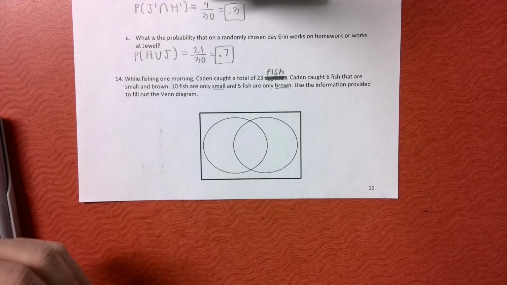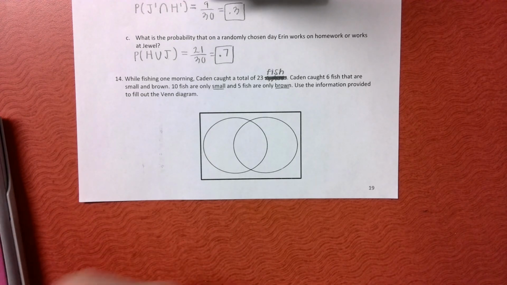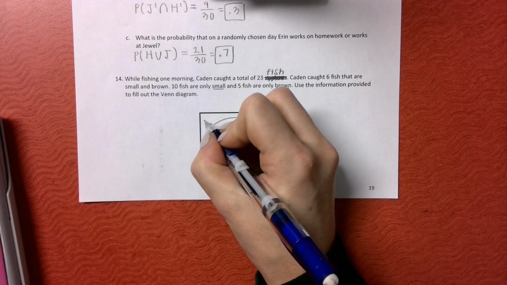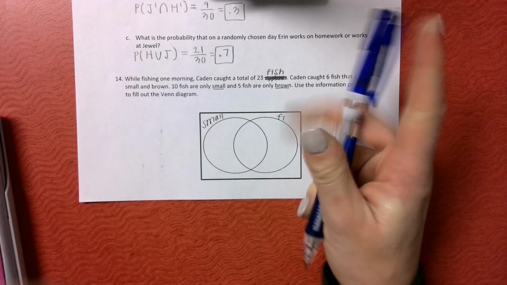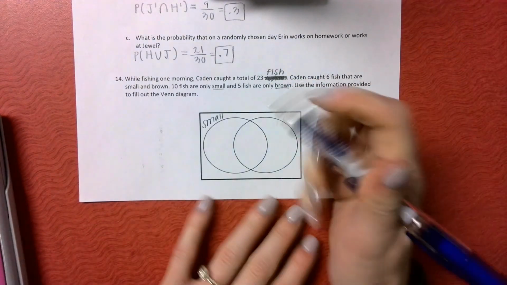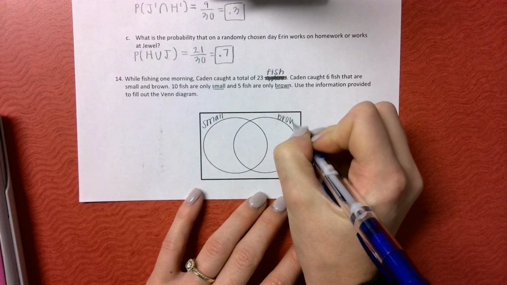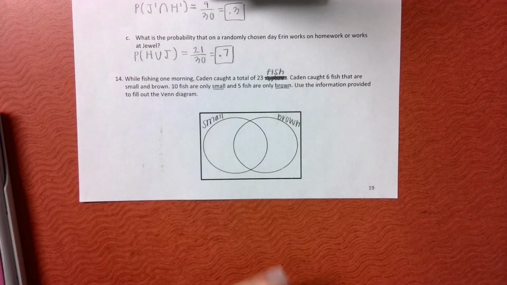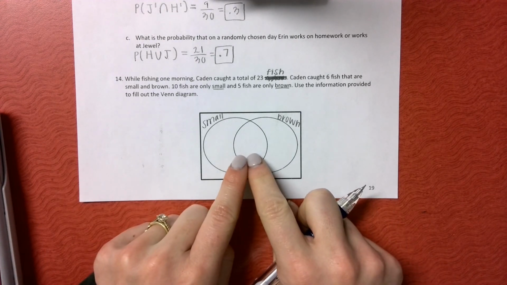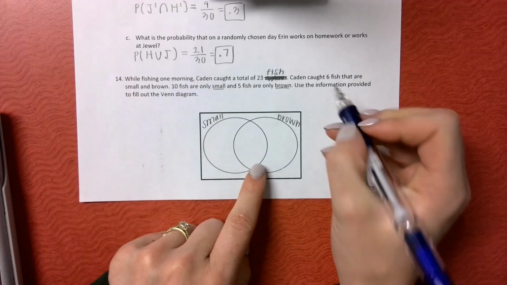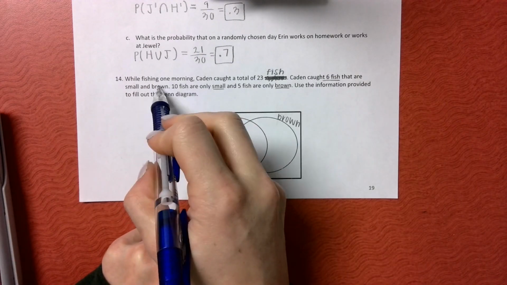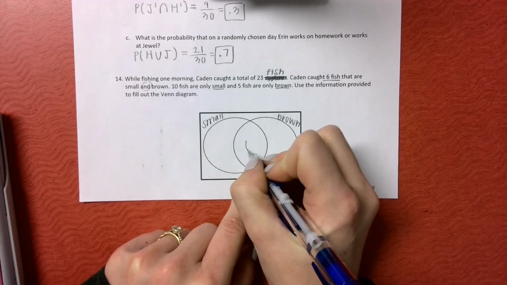Now to me, it looks like the two things we're talking about are whether the fish are small and brown. So I'm going to make one of these for small fish, one of them for brown. Okay, again, I want to start with that middle. So I'm looking for fish that are both small and brown. It says he caught 6 fish that are small and brown. So I'm going to put 6 in the middle here.